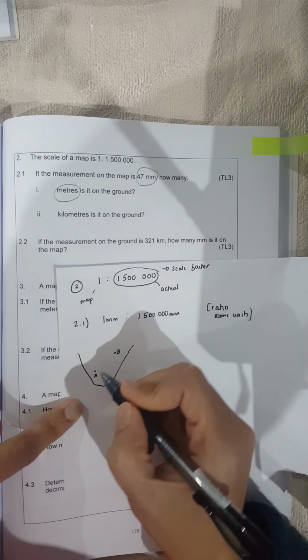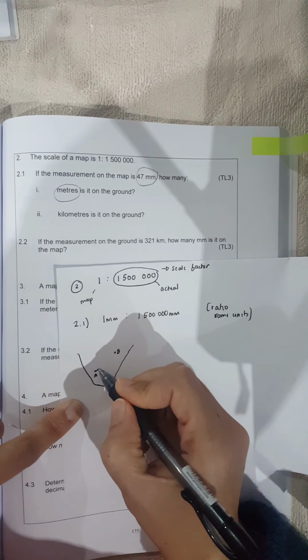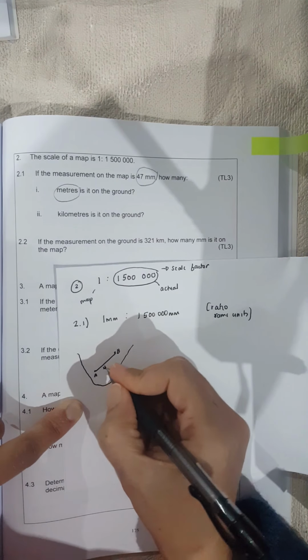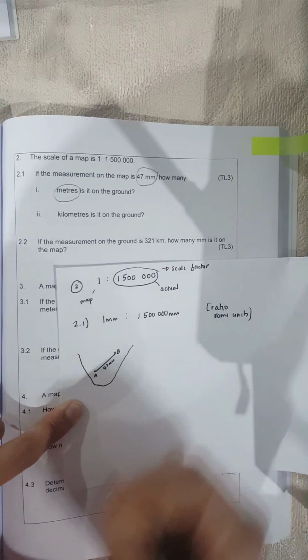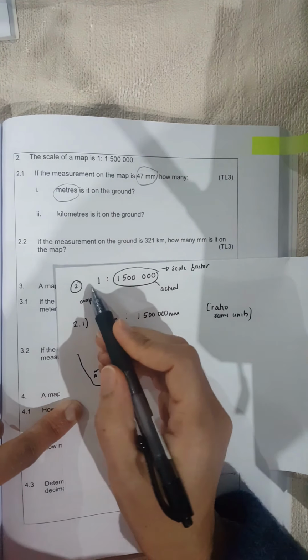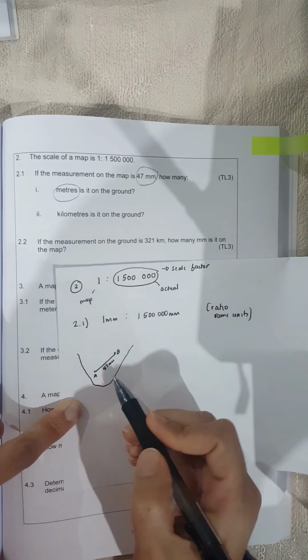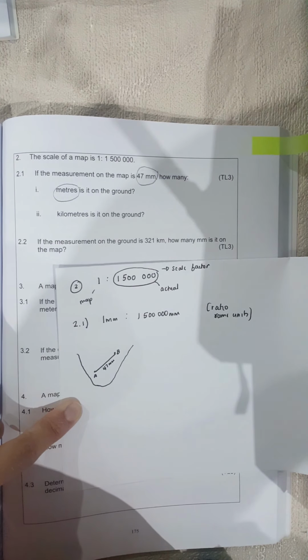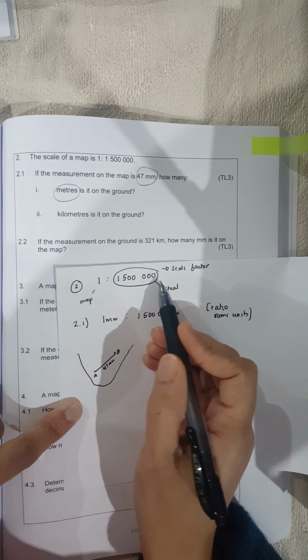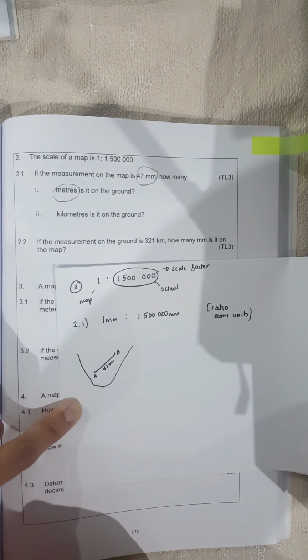So what I'm saying is, if I'm going to measure from town A to town B, I've got 47 millimeters. But my scale is telling me, for every millimeter I have here on my map, each millimeter is 1.5 million millimeters in reality.